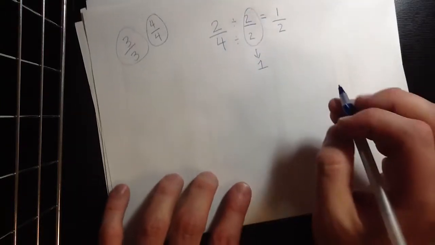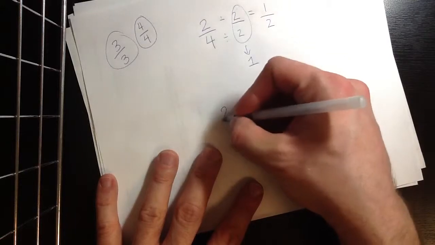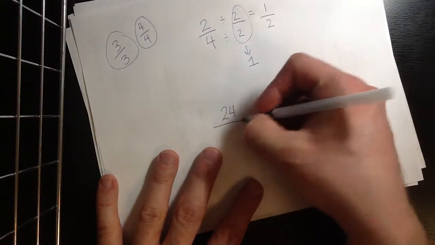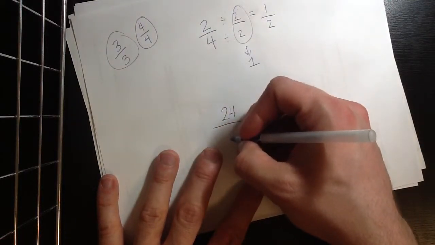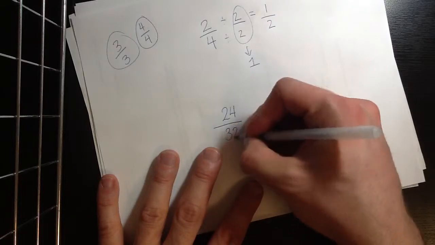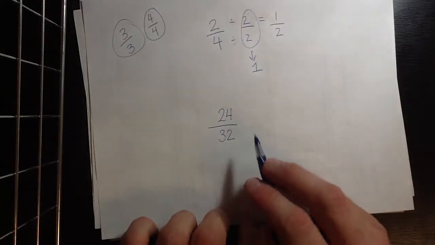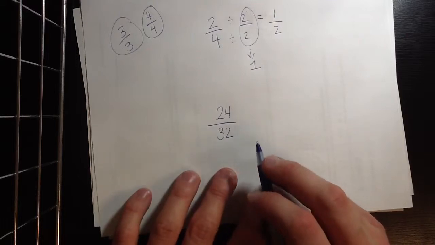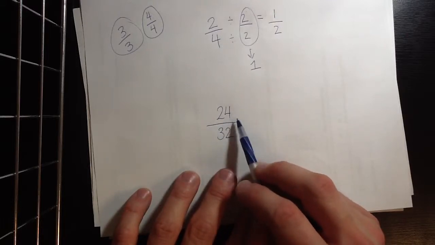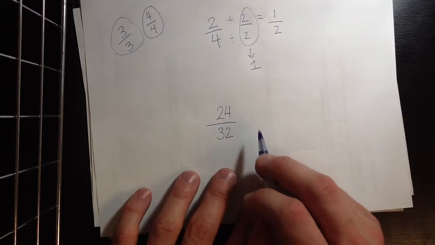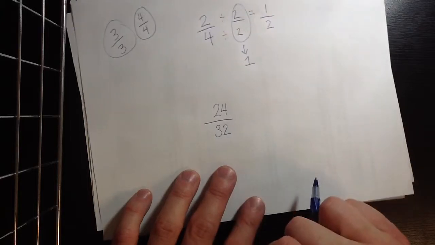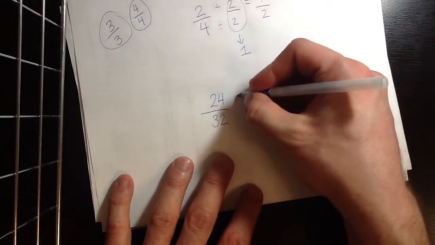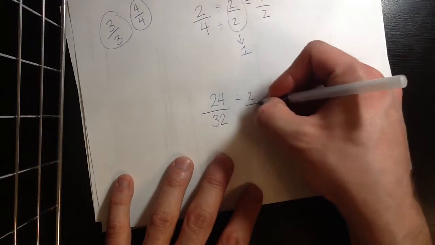Let's go to a slightly more complex one. How about 24 pieces of, let's say, 32? A little more complex. There's a few ways I can do this. The one thing I can do is I can keep halving these, because anytime I have even numbers I know that I can cut those even numbers in half. So I could, for example, just keep dividing by 2's.